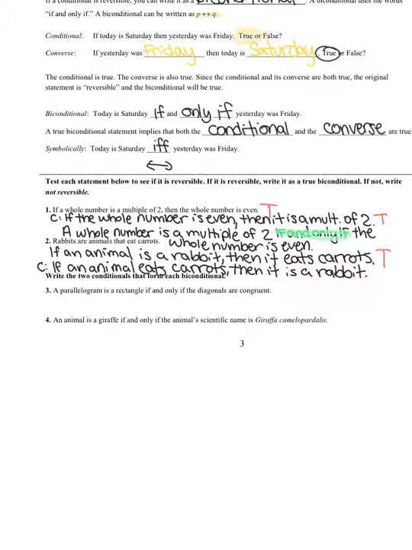Are there other animals that eat carrots besides a rabbit? There are, in fact, so this is false. And since one direction is true and one direction is false, it is not reversible. Therefore, you cannot write this one as a biconditional. I'm running out of room, but you would say something like not reversible.